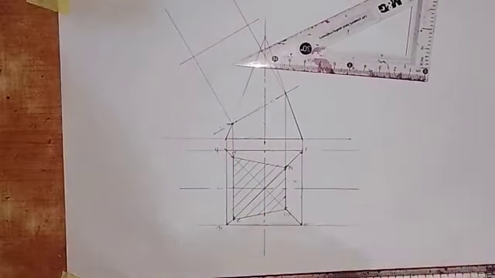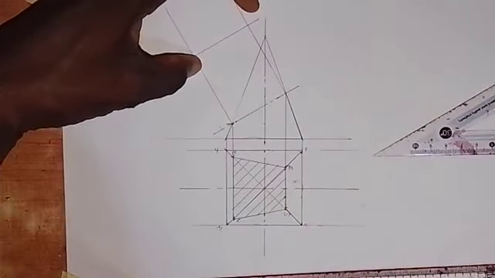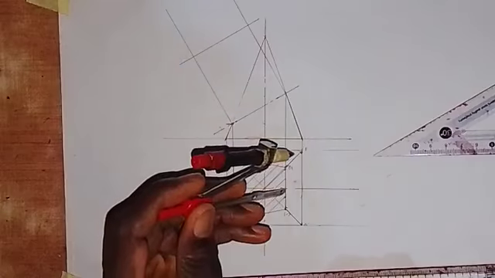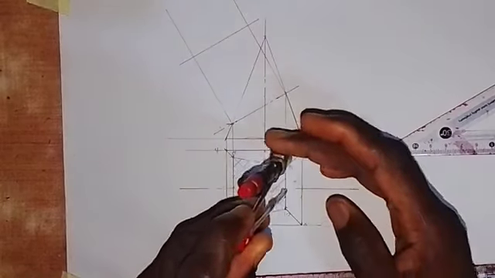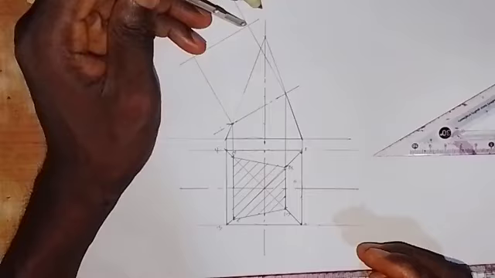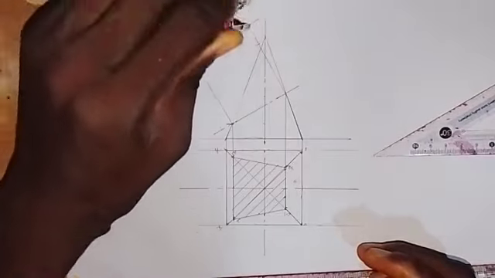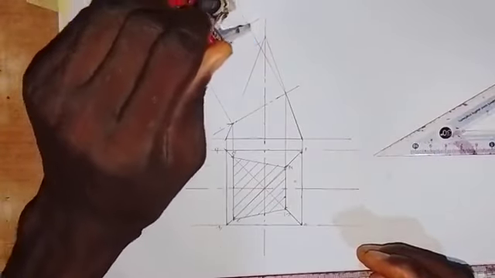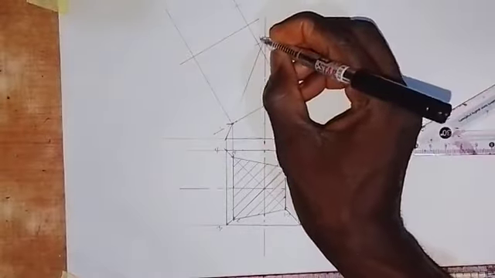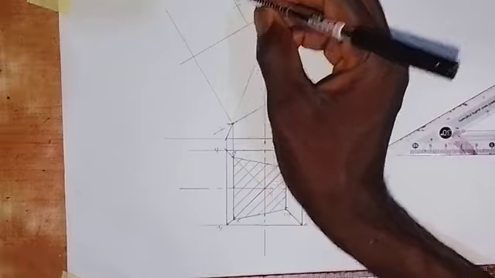So what we have to do now to locate this point where we are going to put the true shape is take the compass, and put the pin of the compass at the midpoint of A and B here, and we extend to A or we extend to B. So we take this distance, then we bring it to this point here. So we make an arc here, and then we make an arc up here. So this particular point that we have here is point B, while this is point A. So let's take note of that.